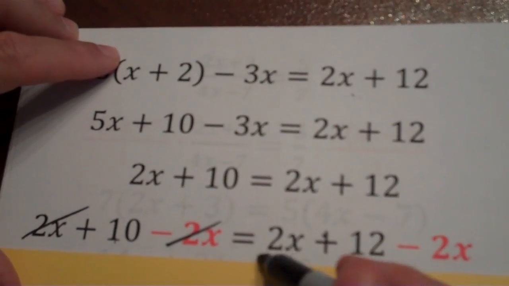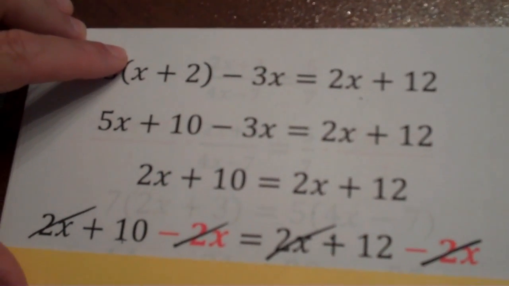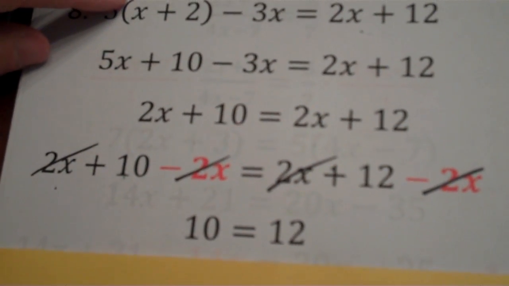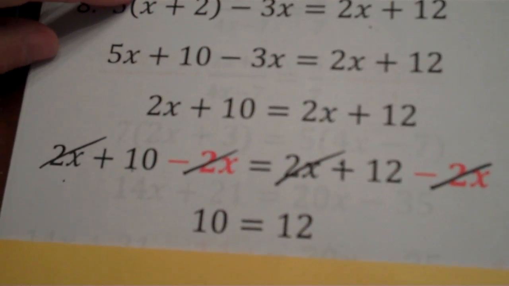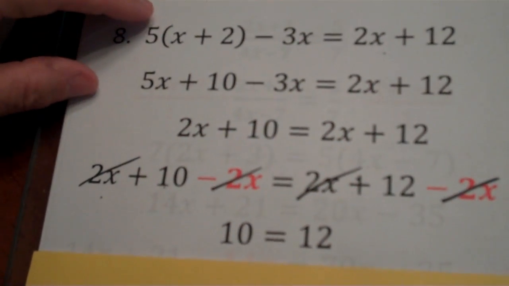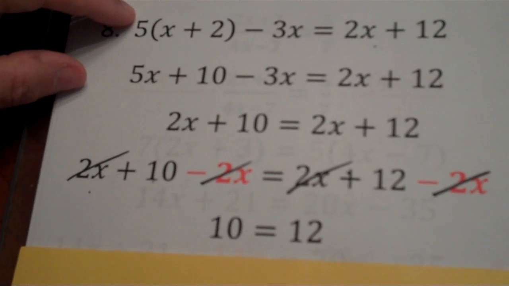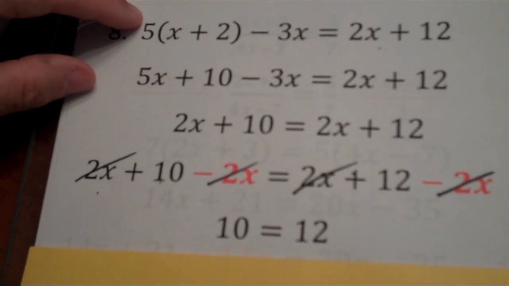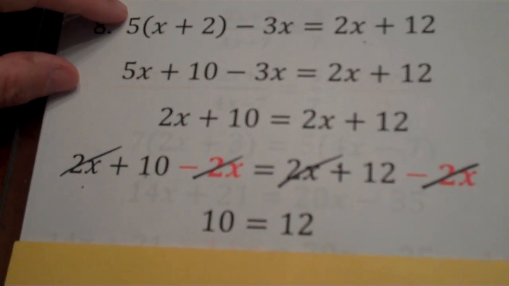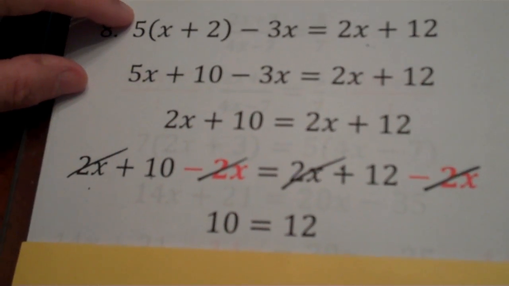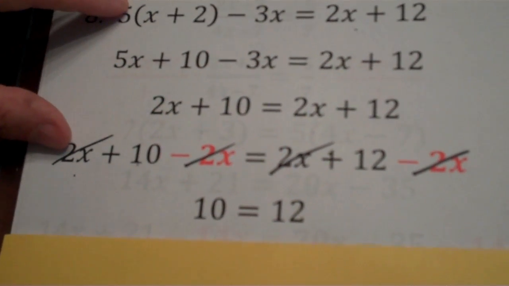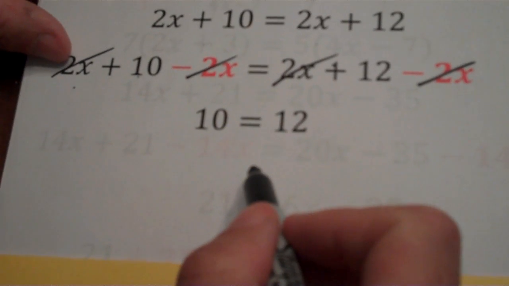But unfortunately, what happens this time is I lose all my variables, and I'm left simply with 10 equals 12. Well, that's not possible. 10 never equals 12. So no matter what you plug in for x, this is telling you that you're going to end up with a false statement, such as 10 equals 12. Well, in that case, if it is never true, that means no value you plug in for x will make the equation true. So this equation actually has no solution.